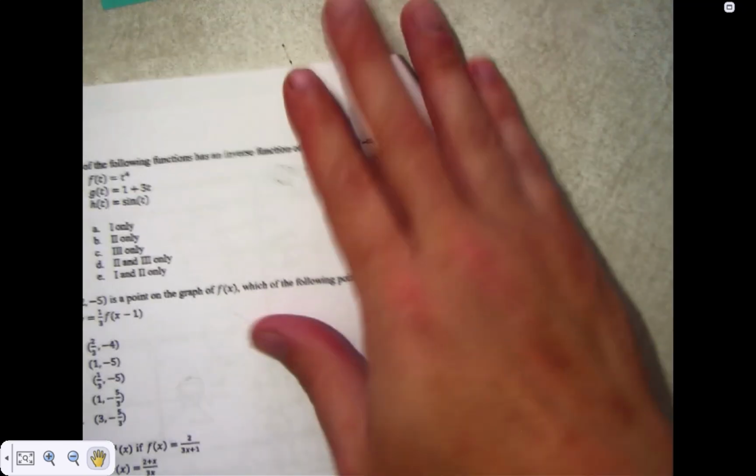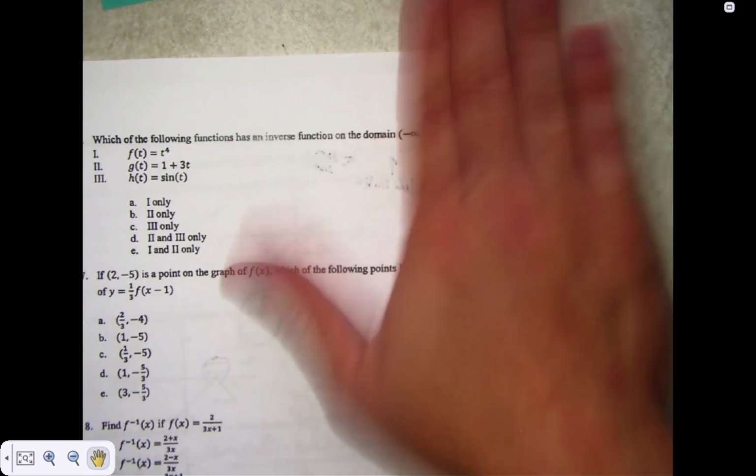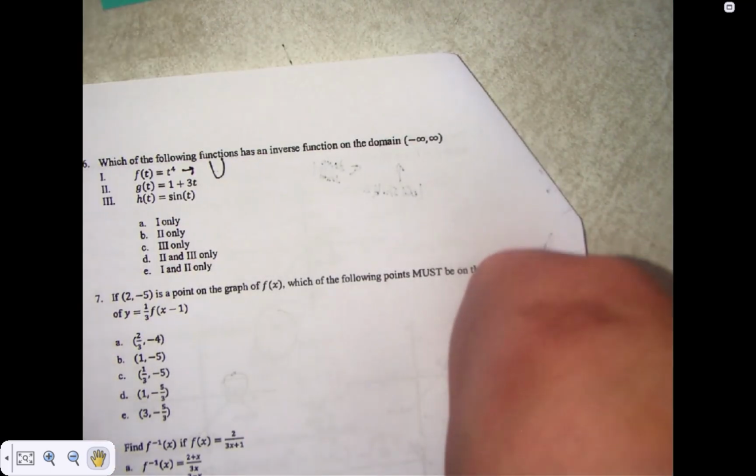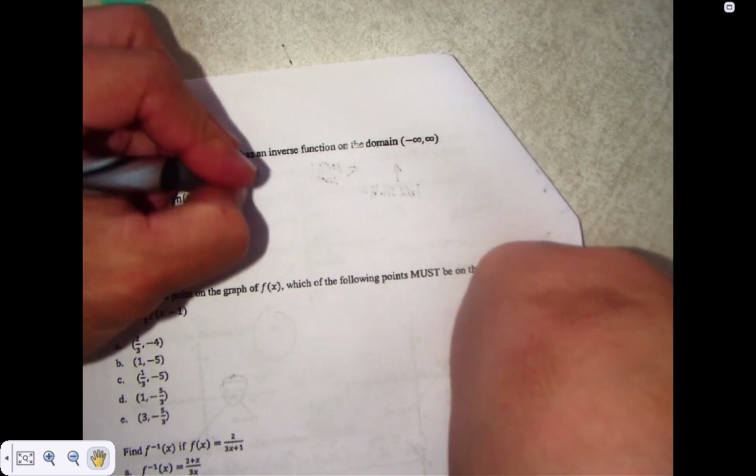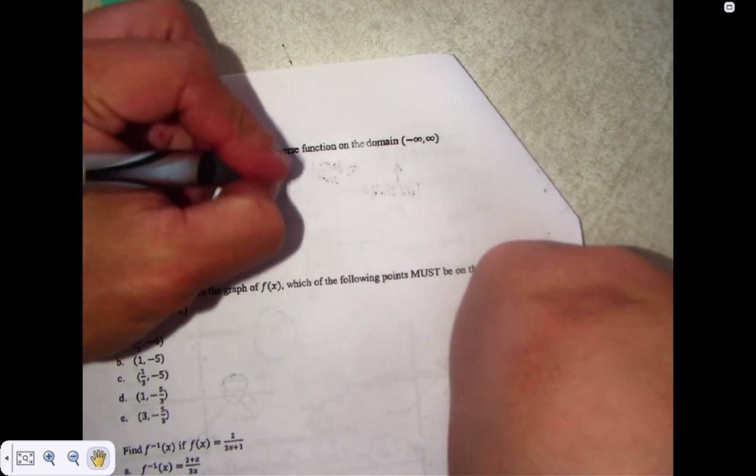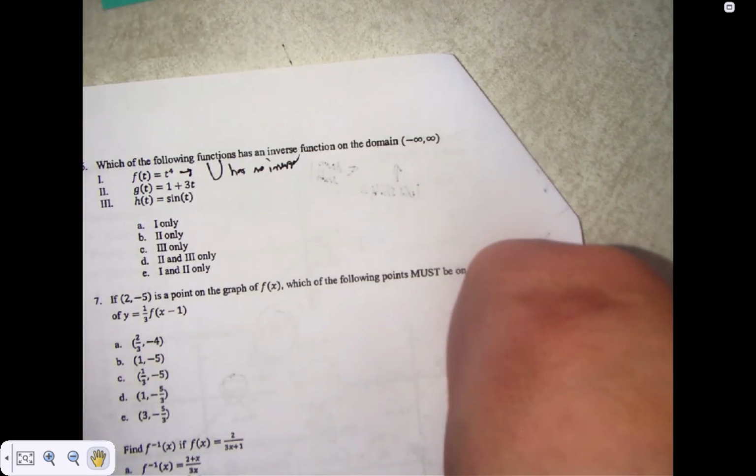All right, which of the following functions has an inverse function on the domain of negative infinity to positive infinity? Well, let's talk about the ones that actually have inverses. And there's things we know. Like this guy, t to the fourth, is a parabola. It has no inverse. Not unless you restrict it.